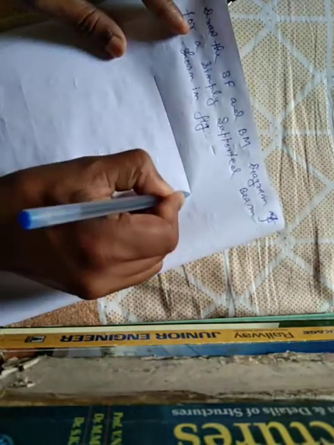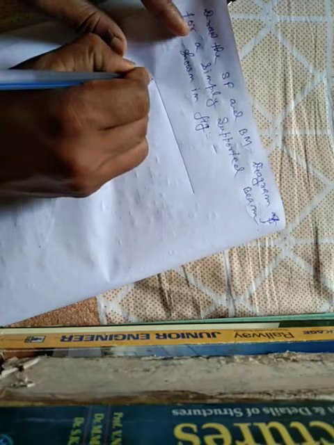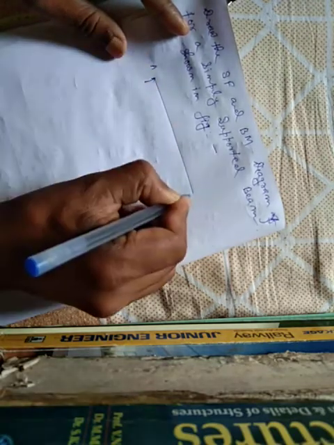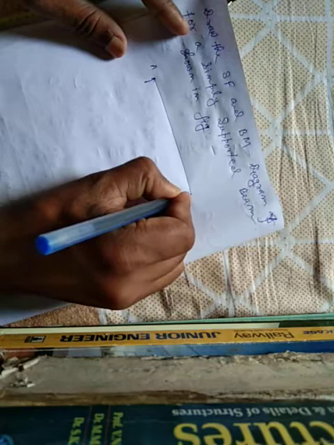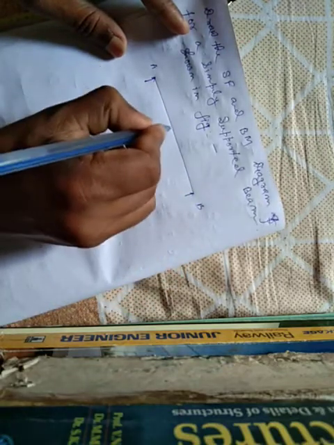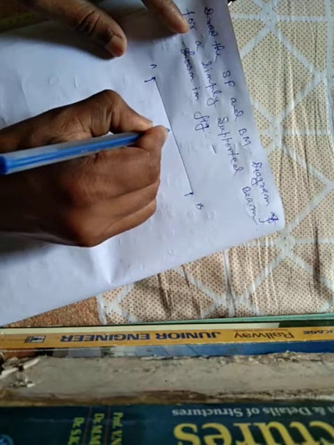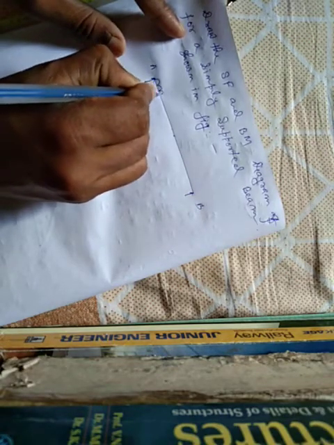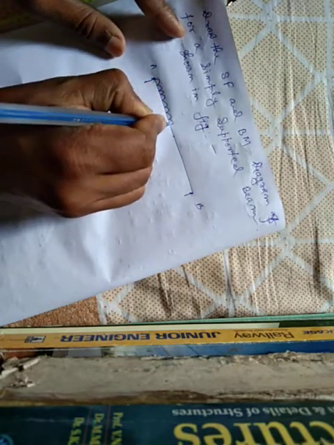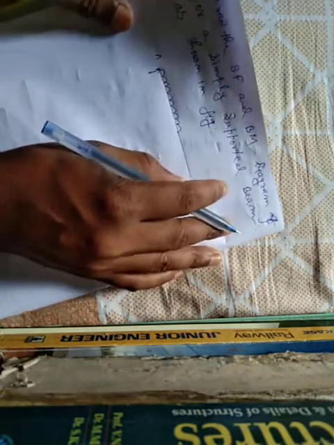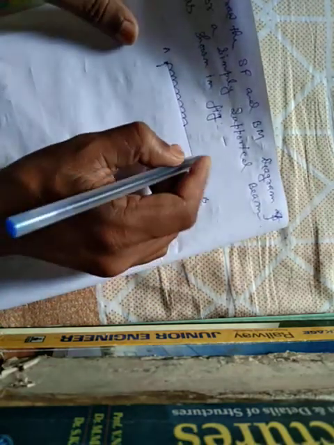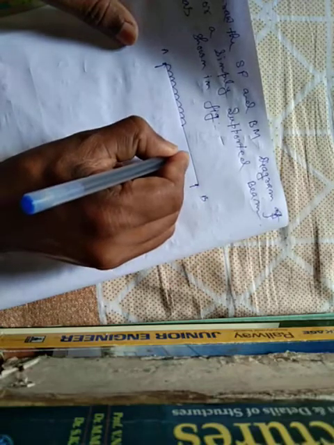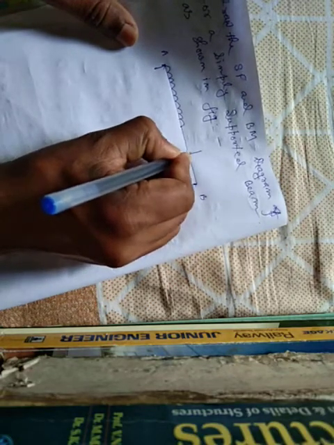The figure is given. This is point A. This is point B. This portion is a uniform distributed load, and here also a point load.